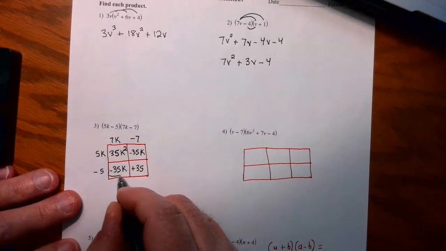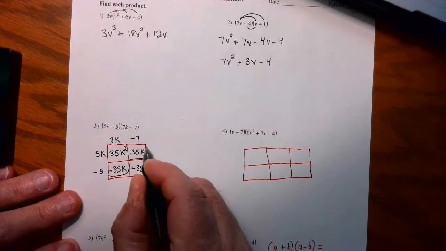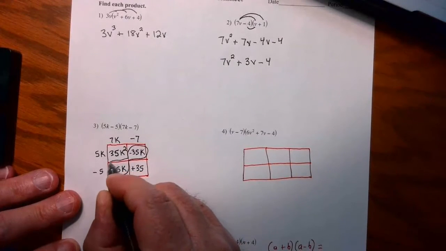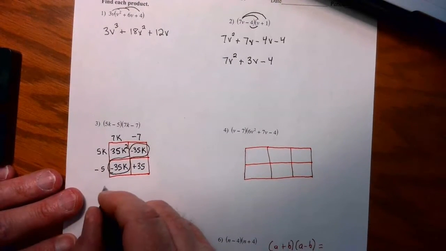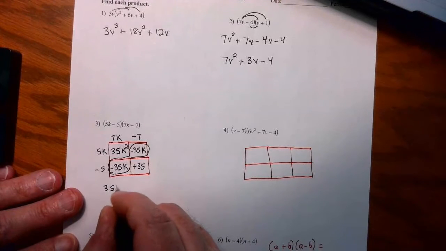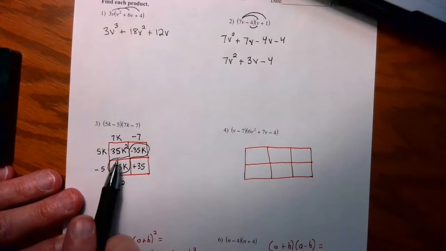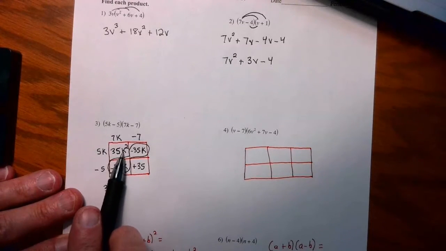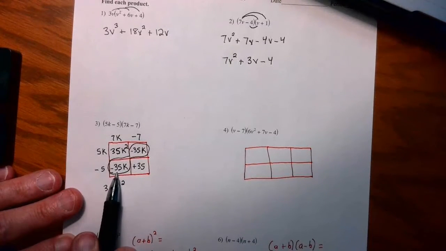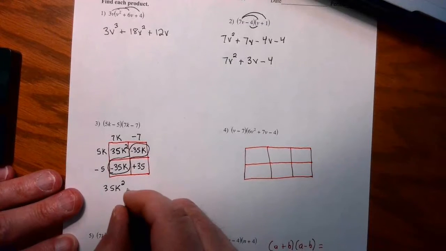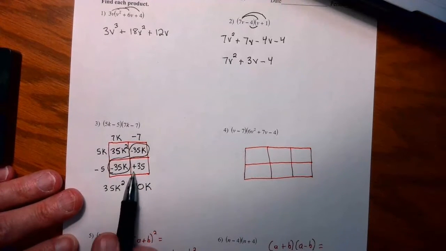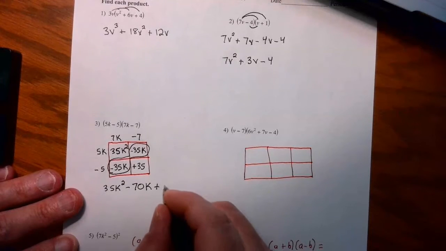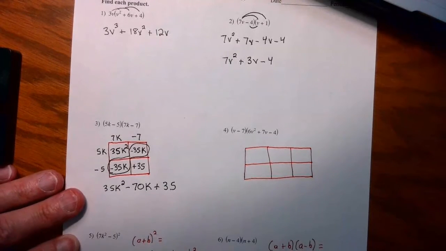Remember, along this diagonal, very often, just look to make sure you can combine those two. So this becomes 35k squared. The k squared is by itself. These two put together, negative 35 plus negative 35 is negative 70k. And then the 35 comes along. Like that.